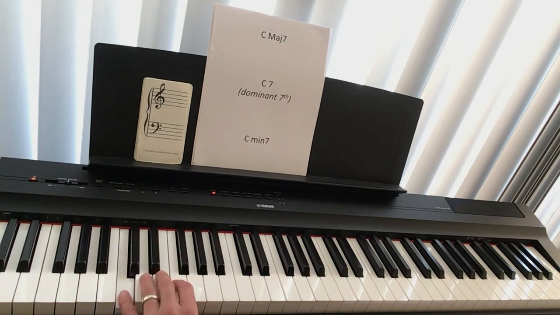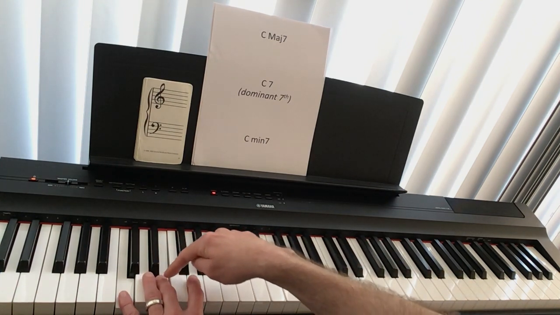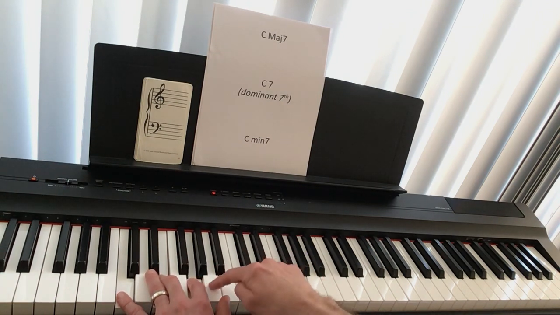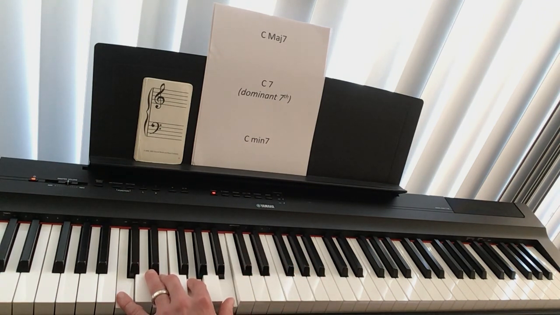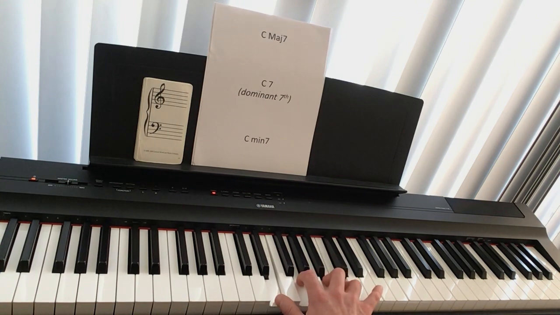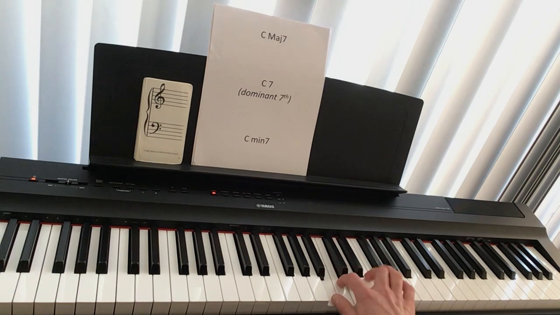1st note. We're going to skip that 2nd note of the scale, play the 3rd note, skip the 4th note, go to the 5th note, skip the 6th note, play the 7th note. How about that? So the right hand, major 7th chord. In all inversions, I like to play the inversions once I find the chord. And backwards.